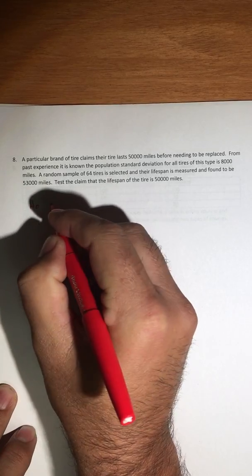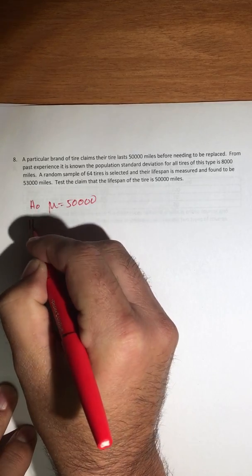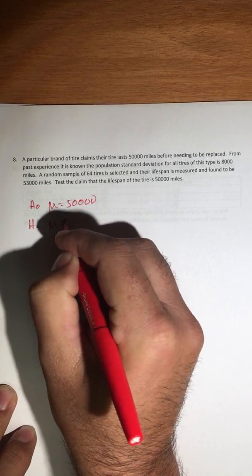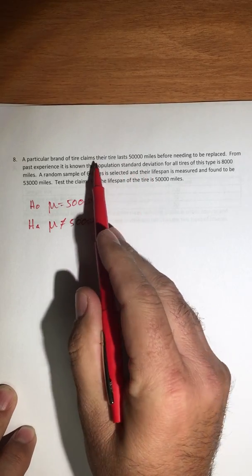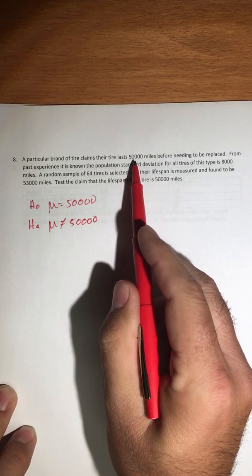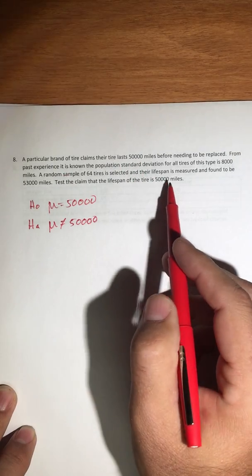Okay, so what do we have? We've got the null is that mu is equal to 50,000. We've got the alternative that mu is not equal to 50,000. This one's a little bit weird because if they've made the claim that it's 50,000 miles, then they're probably only interested in whether or not it's less than 50,000 miles.